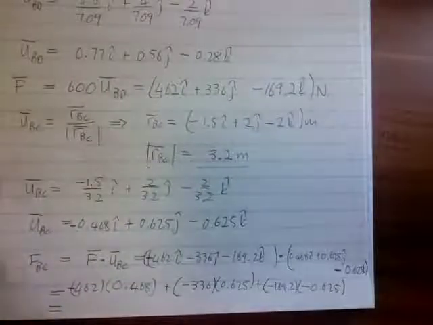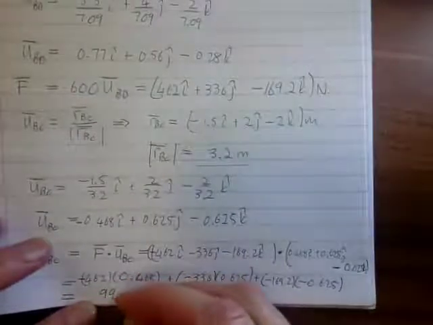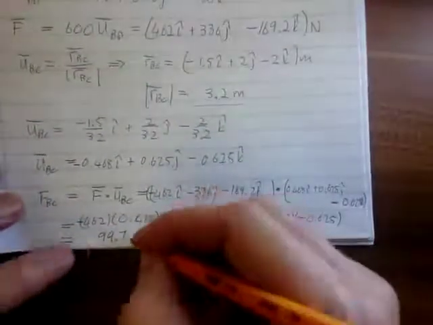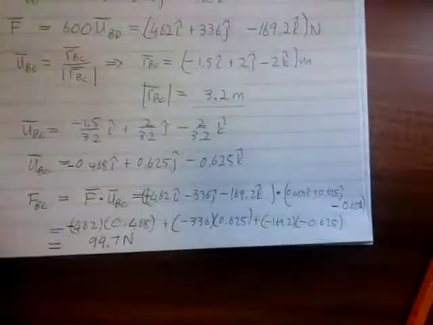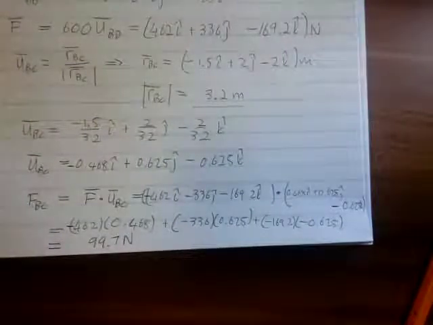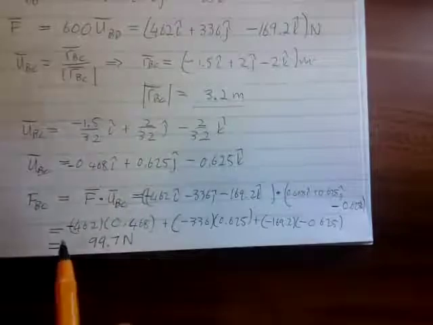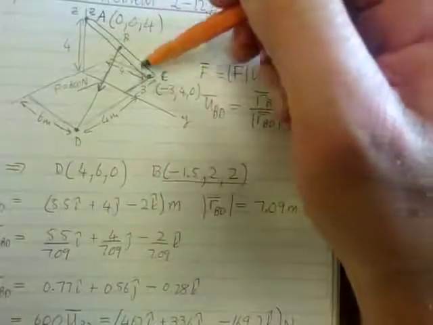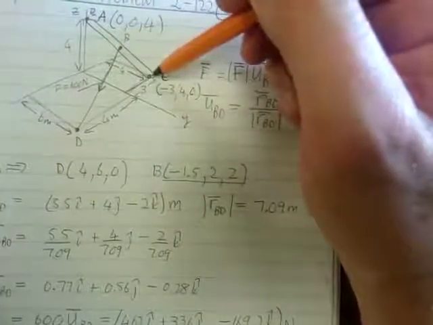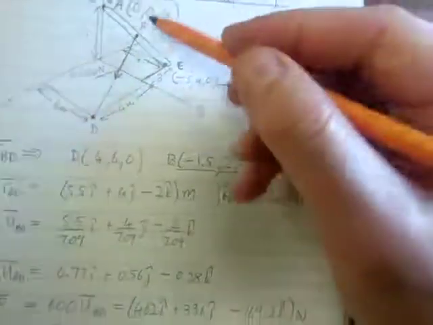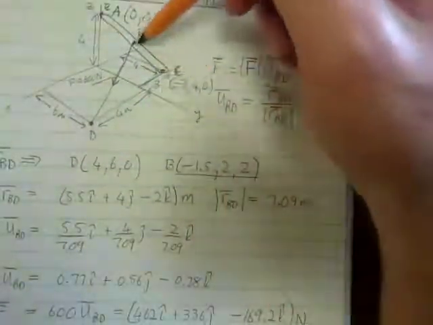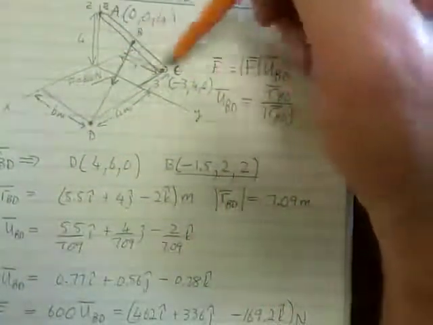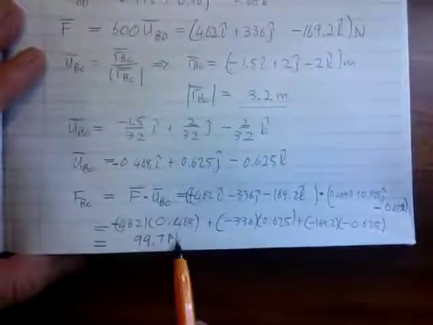we should get 99.7. That is what we should be getting. So now we've got this 99.7. This is the component acting along this direction. I hope that makes sense. So if we apply a force of F equals 600 along this direction, then what's actually happening is we have a component, a projection of this force along that line, of 99.7 Newton.